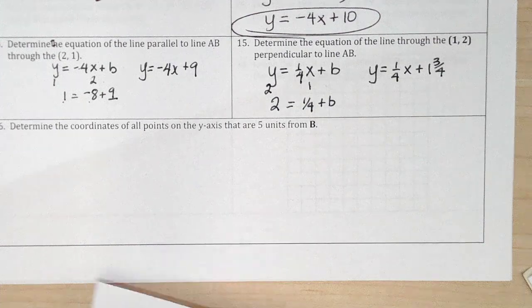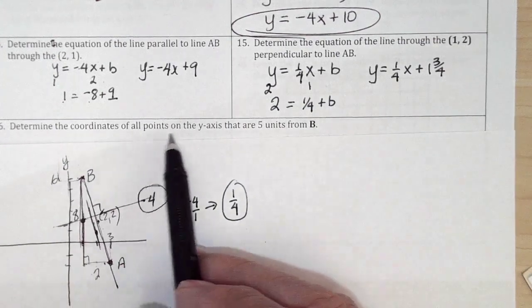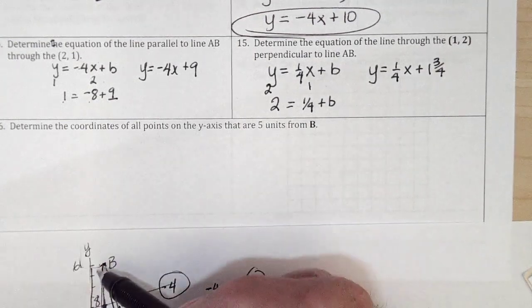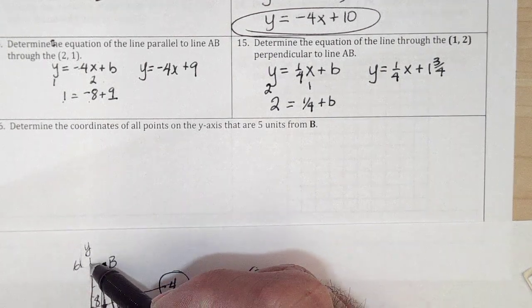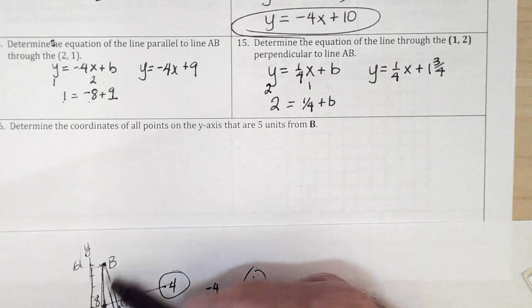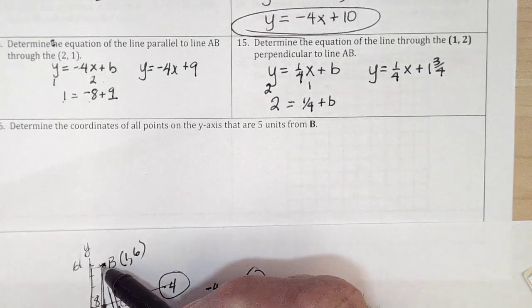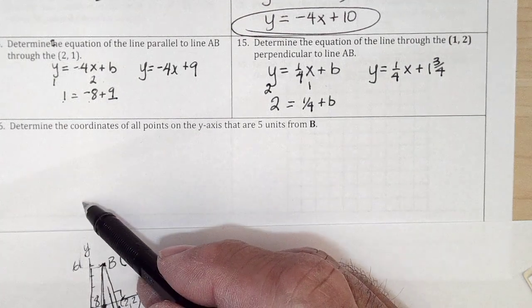Now, one that's a little trickier. Determine the coordinates of all the points on the y-axis 5 units from B. Well, if I go straight over, it's only 1 unit. If I go straight down, 5 units would take me to here because B was (1, 6). So 5 units that's on the y-axis would have to be someplace here or up there.